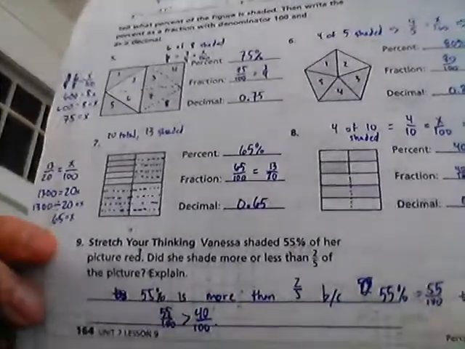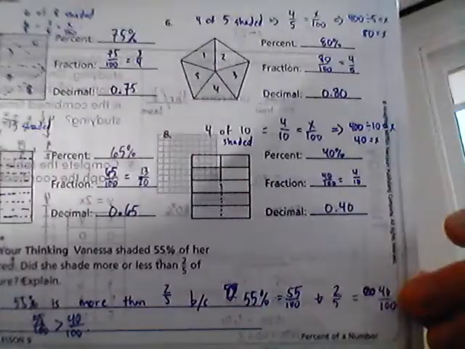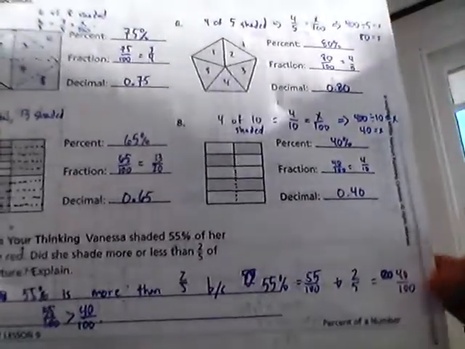Vanessa shaded 55% of her picture red. Did she shade more or less than 2/5? So I tell you here, 55% is more than 2/5 because, and here I'm just going to translate both 55% and 2/5 into a common denominator over 100. And so 55% is, of course, 55 hundredths, or 55 over 100. And 2/5 is 40 over 100. And my bottom line just tells you straightforwardly 55 over 100 is greater than 40 over 100.